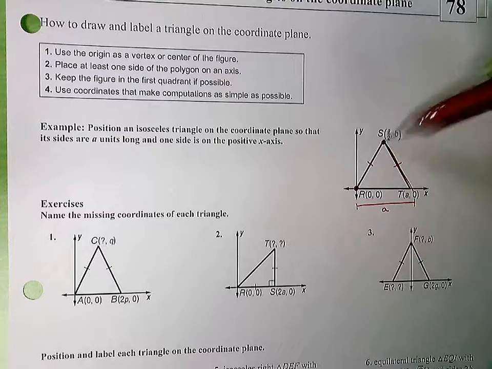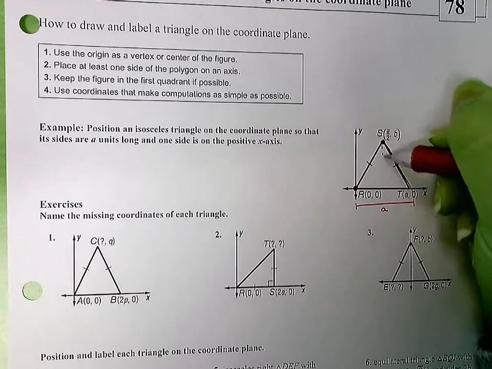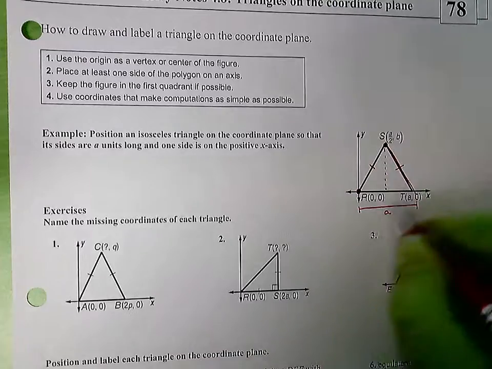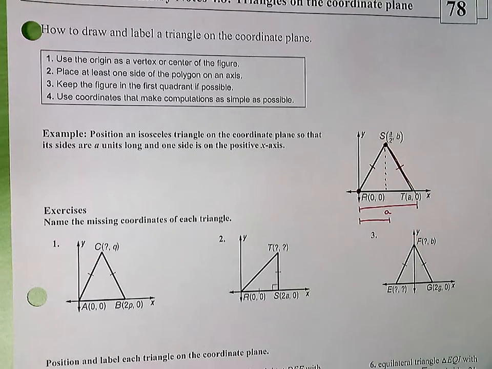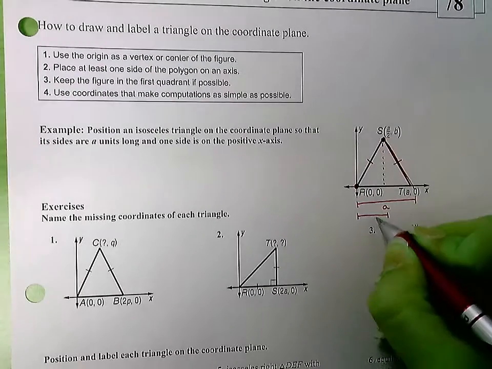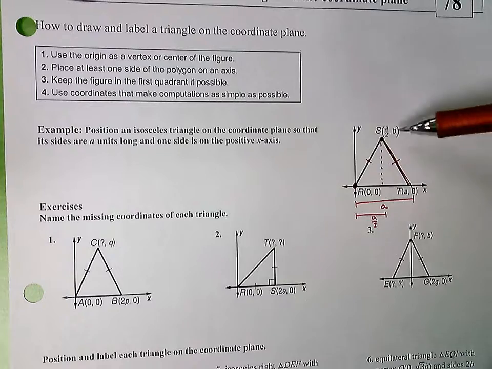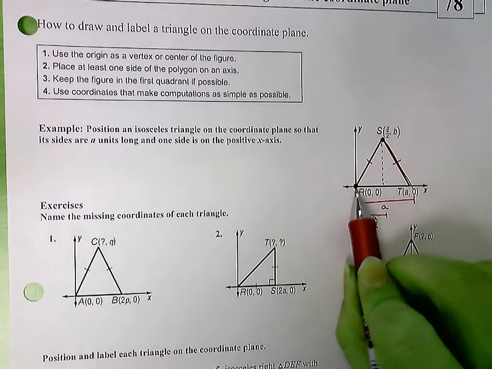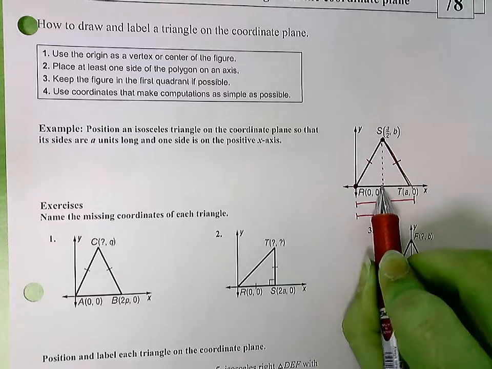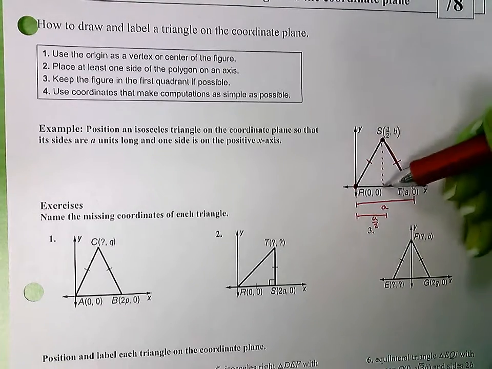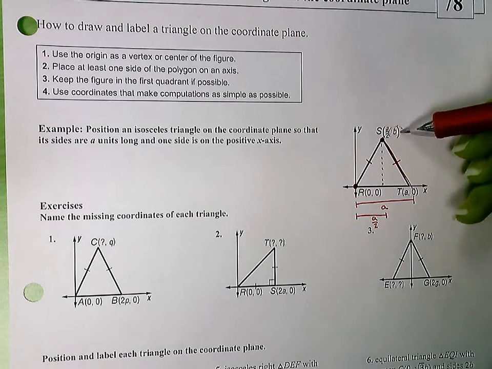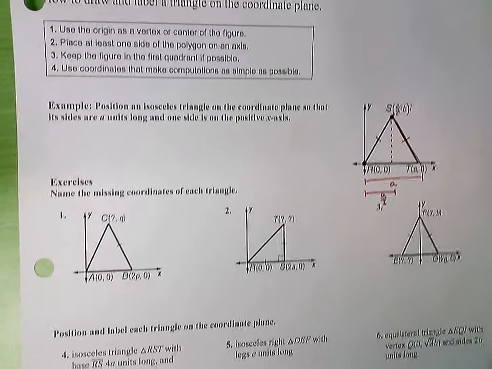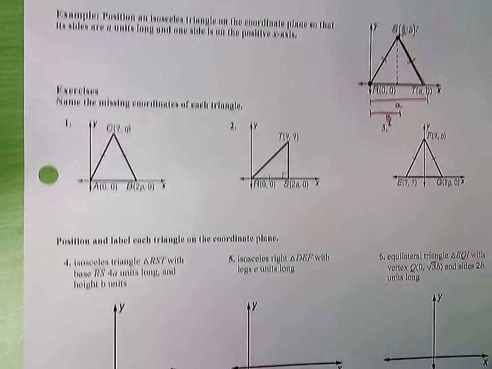Now to get my coordinate point S, if I drop an altitude, that's called an altitude, that would be cutting this a units long in half. If I cut that in half, it's like saying a over 2. So to get this coordinate point, from point R, I always start from that origin point. I would go right a over 2 units, because it's half, and then I'd go up that length, which they labeled as B. So you just go up that amount. Does that kind of make sense? A little bit? We'll do some more examples and it'll make some more sense.